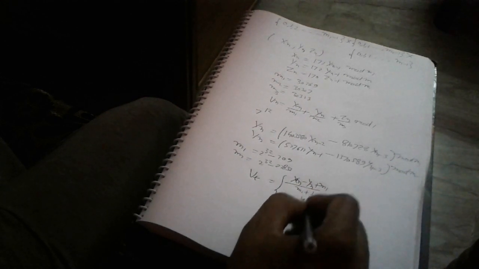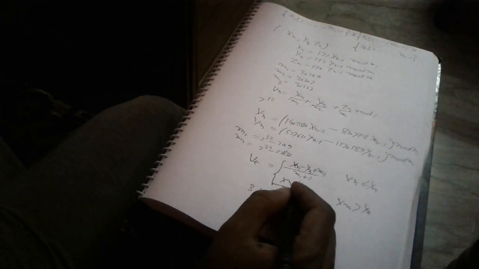The output function un is (xn minus yn plus m1) upon m1 plus 1 if xn is less than or equal to yn, and (xn minus yn) upon m1 plus 1 if xn is greater than yn. The period is approximately 3 times 10 to the power 57. This generator is implemented in MATLAB.